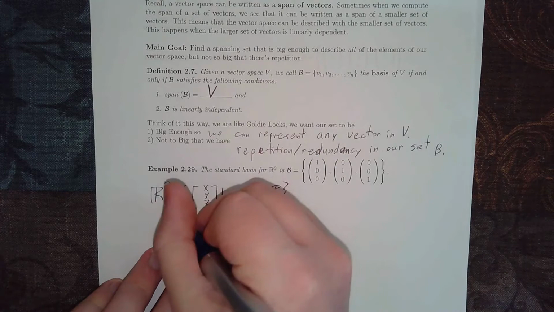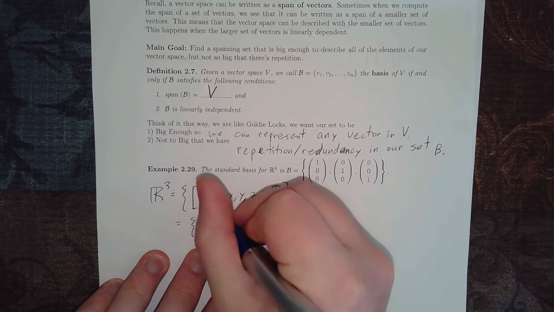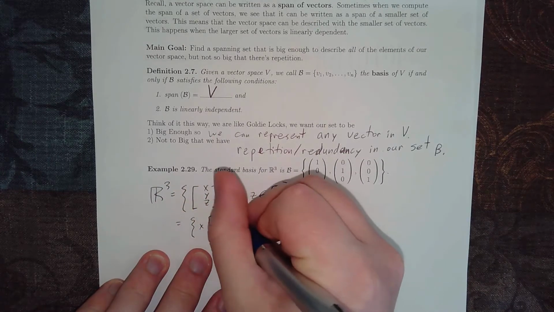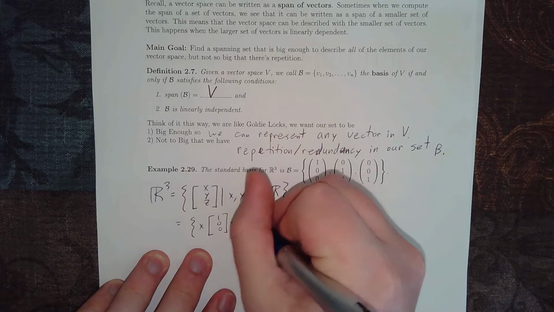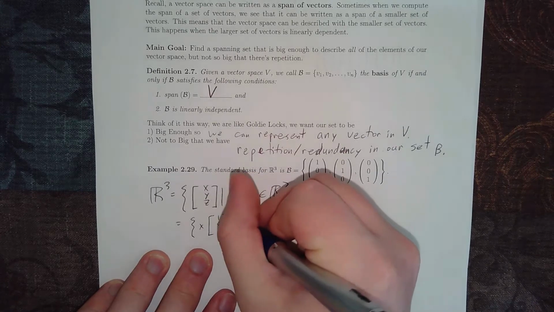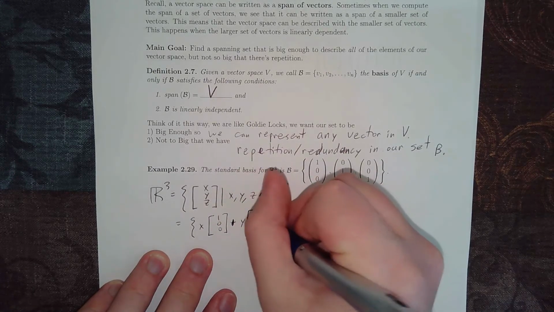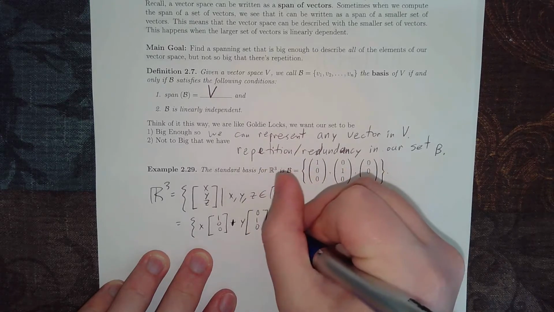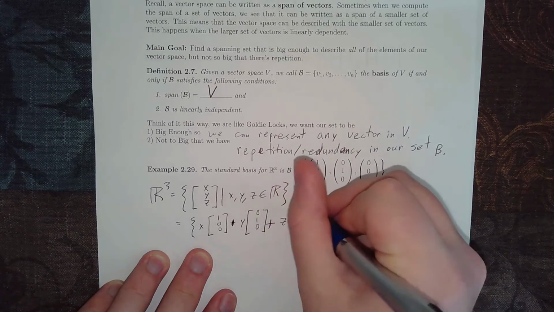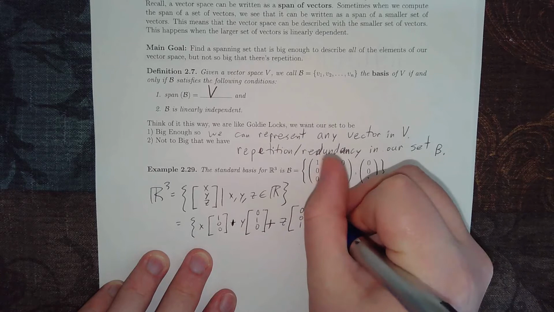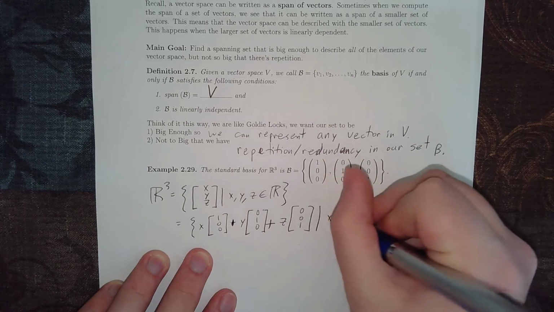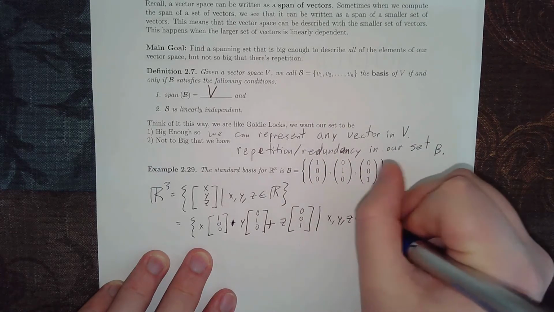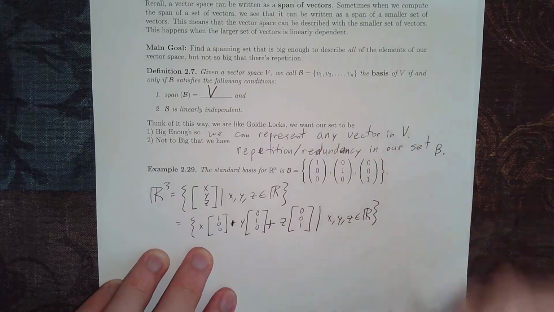And so we can break this down to being x times the vector (1, 0, 0) plus y times the vector (0, 1, 0) plus z times the vector (0, 0, 1), where x, y, and z are in the real numbers.